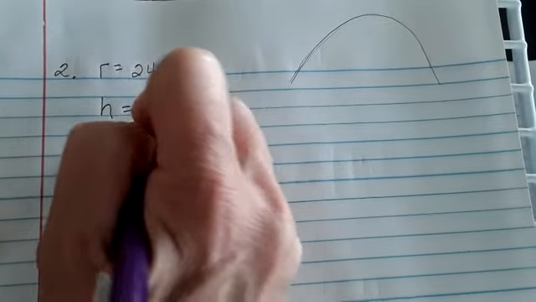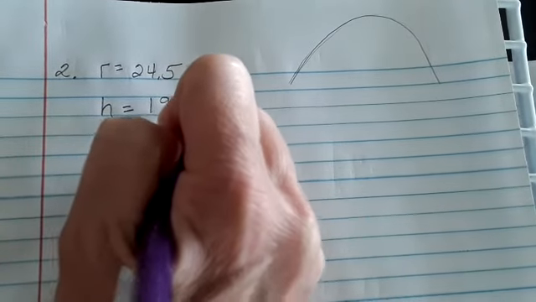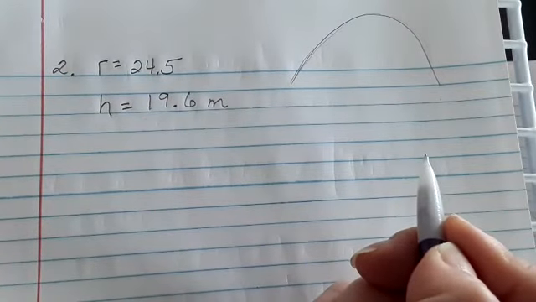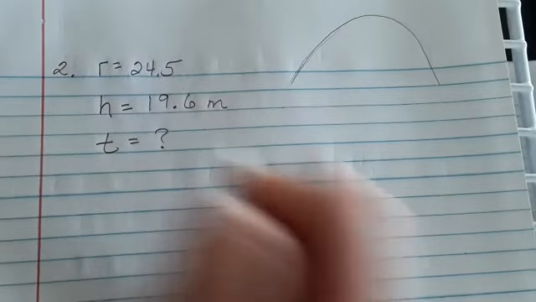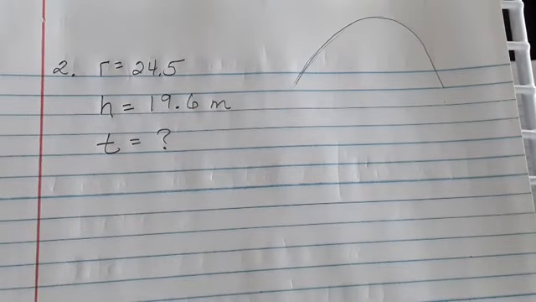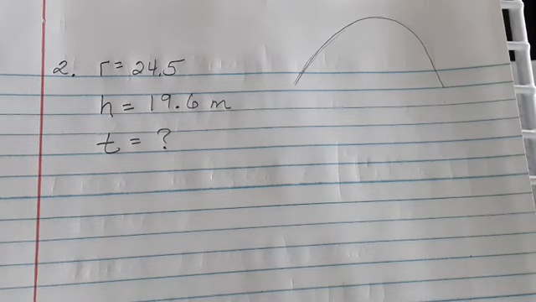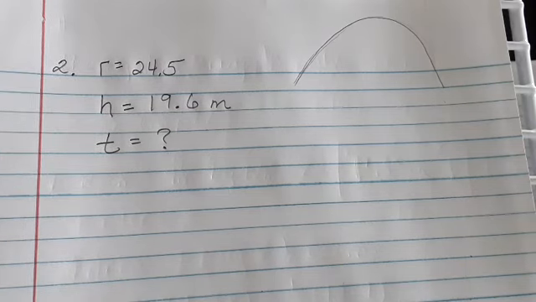The height of the ball is 19.6 meters. They want to know at what time the ball will reach that height. If this is how fast the ball is going, this is the height they want the ball to reach, they want to know what time that will be.